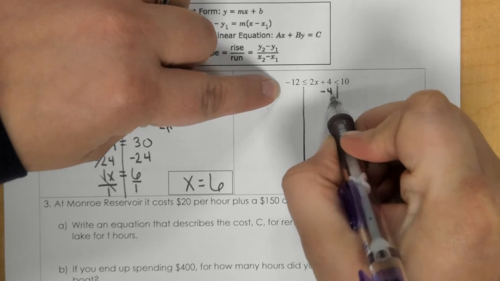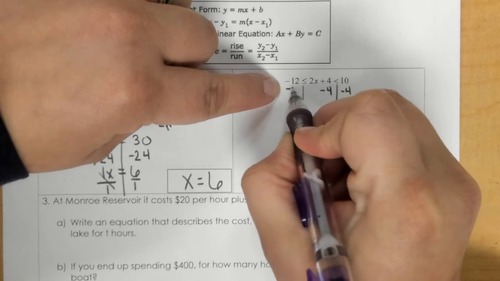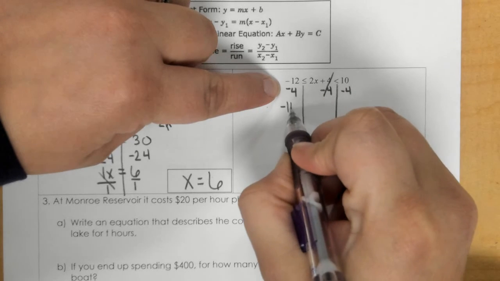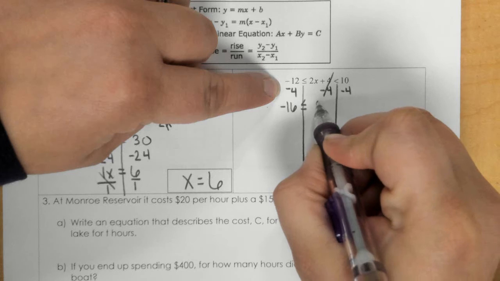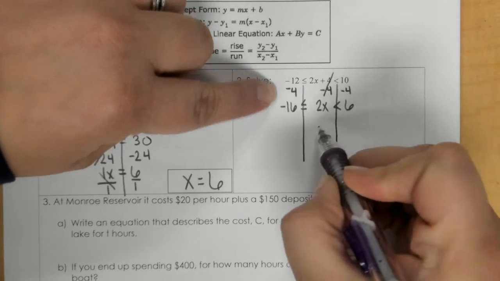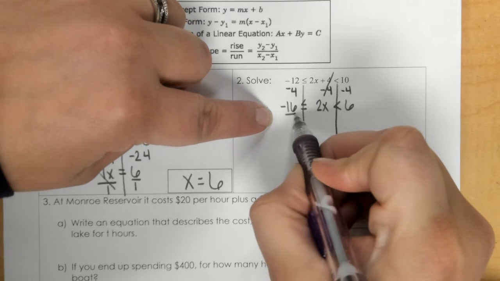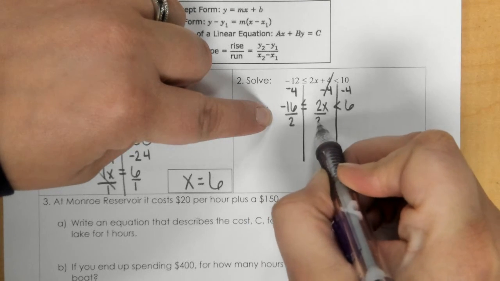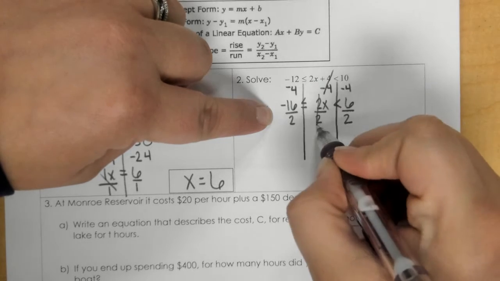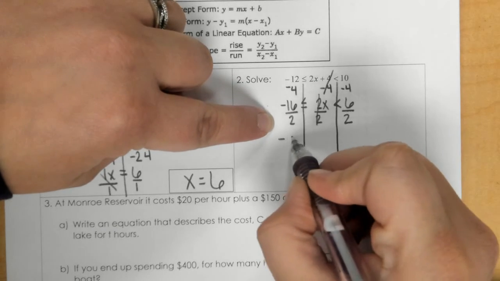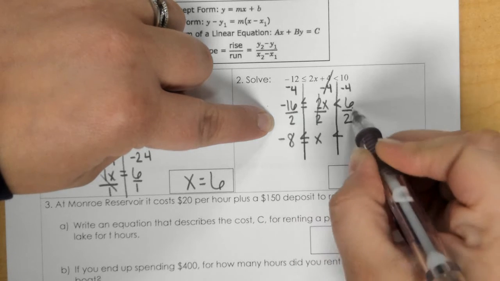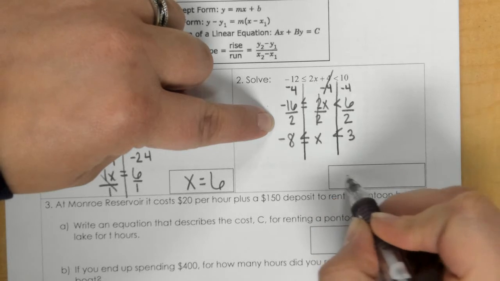So first, I subtract 4. And this gives me a negative 16. And then 2x. And then 10 minus 4 is 6. Last, I divide all sections by 2, since that's in front of x. If I divide, we get negative 8, less than or equal to x, less than, and divide again, we get 3.